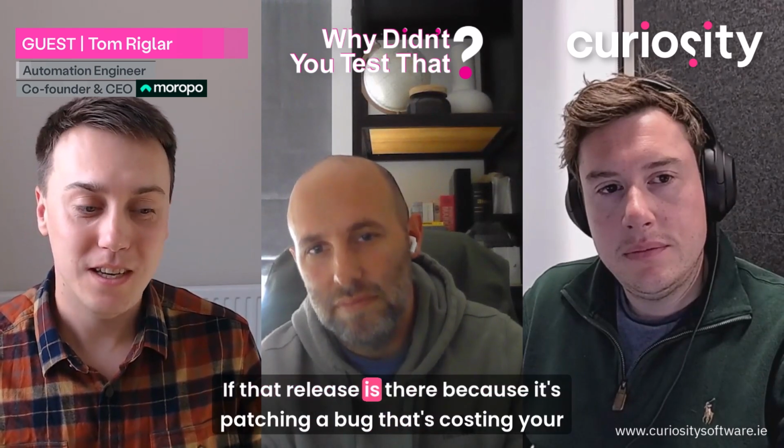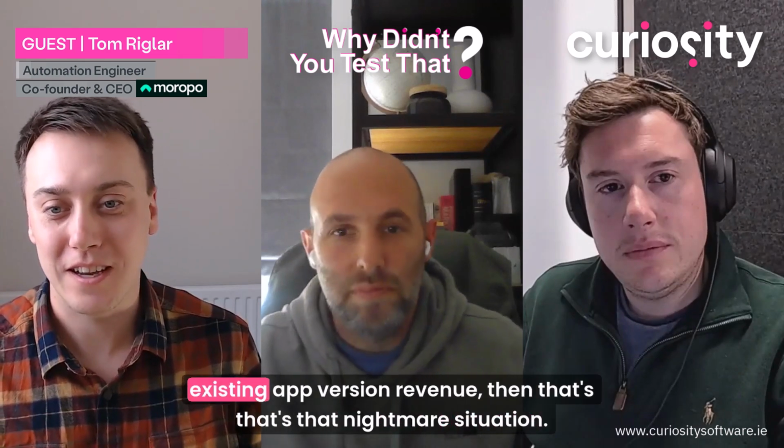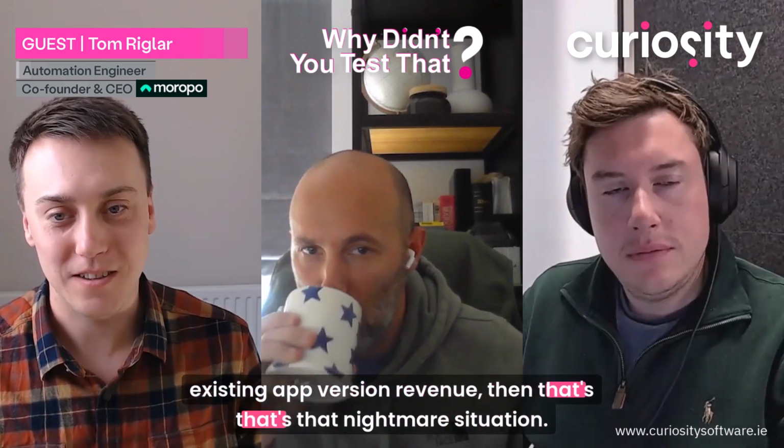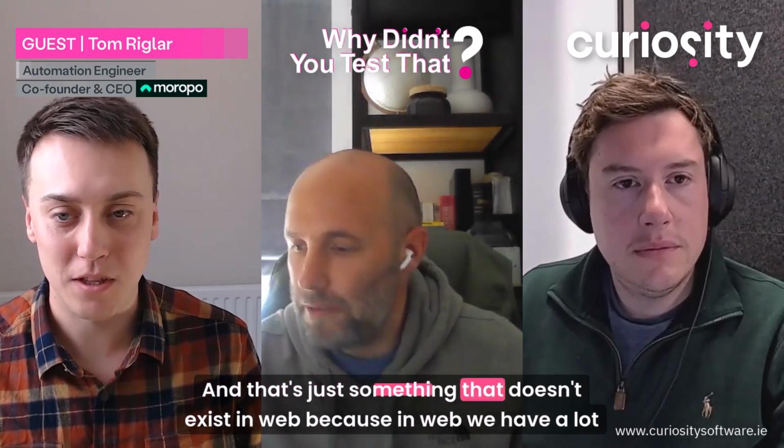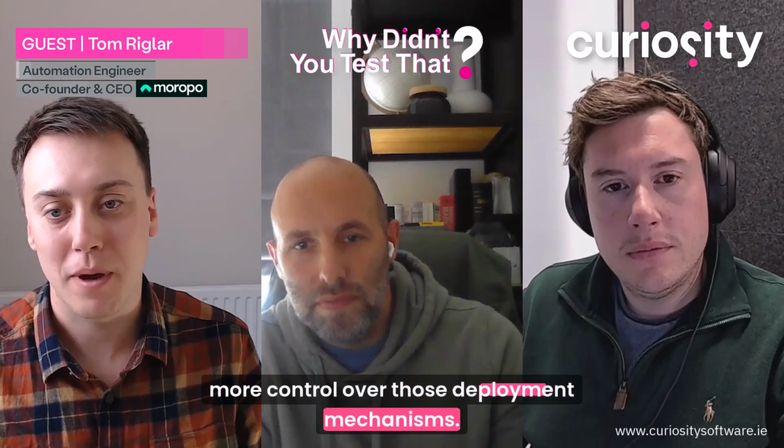If that release is there because it's patching a bug that's costing your existing app version revenue, then that's a nightmare situation. And that's just something that doesn't exist in web, because in web we have a lot more control over those deployment mechanisms.